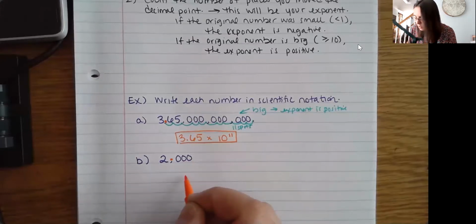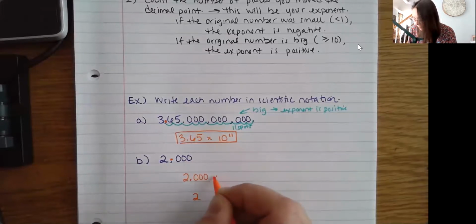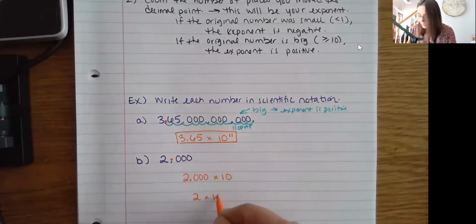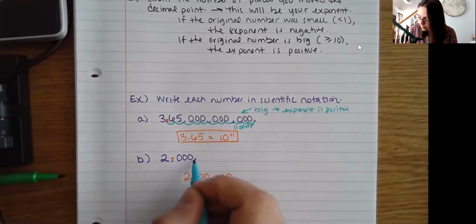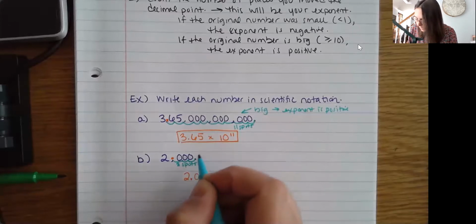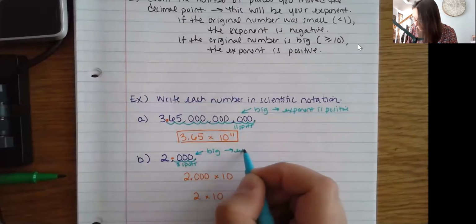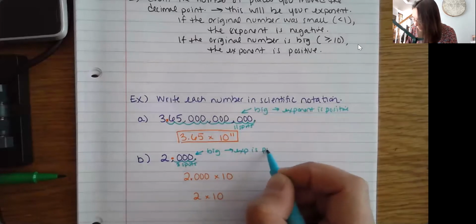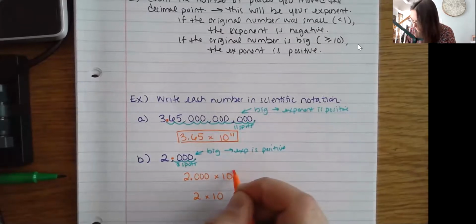Now, if you want to write the zeros in, you can, but you don't need them. The zeros aren't going to make a difference. So I can just write this as 2, and it's going to be times 10 to some power. Your original decimal point in a whole number would be on the end, so you have 1, 2, 3 spots. And again, this number is a big number, so my exponent is positive. So it's going to be positive 3.